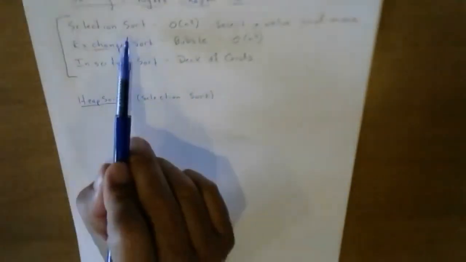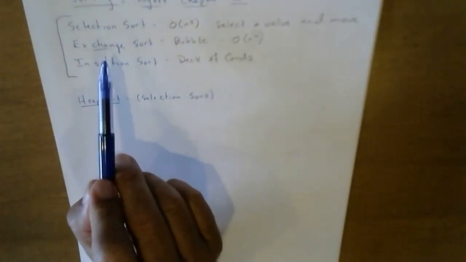Okay. So we have the 3 basic concepts. Sounds like a test question. Selection sort, the exchange sort, and the insertion sort. Now, what we're going to do in the next couple of sections is we're going to look at variations of these 3 that use the concept select and move, or exchange, or insert. That is going to be a faster way of sorting.